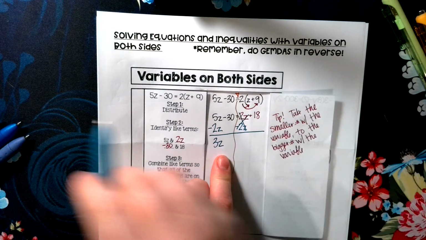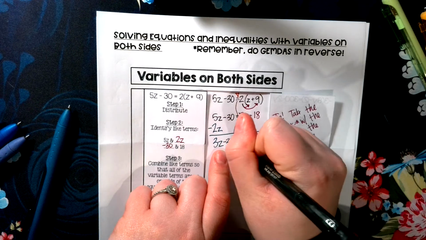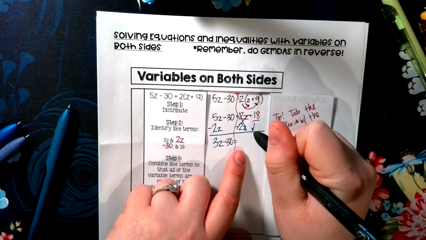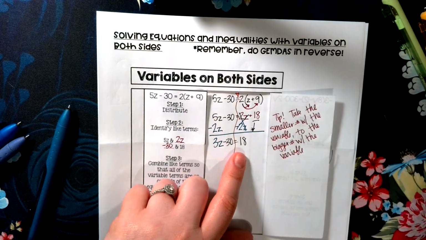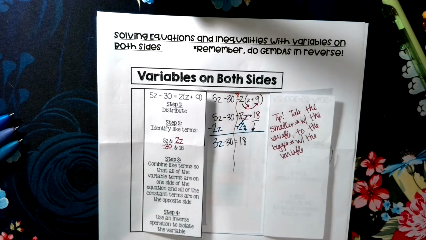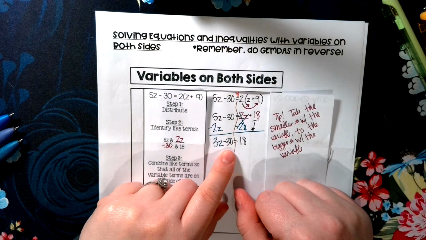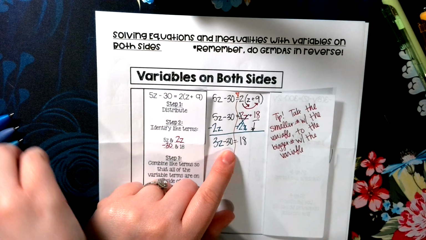So now I have 3z minus 30 is equal to, I got to bring down that 18. Now it looks just like your two-step equations that you need to solve. So now I got to get rid of that 30. How do I get rid of that 30?